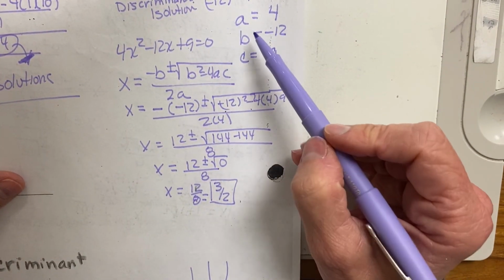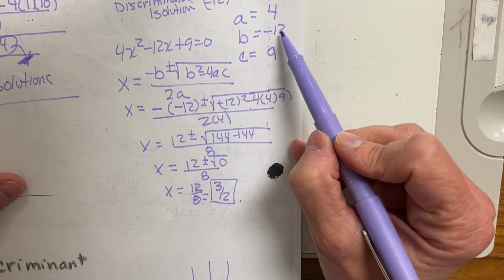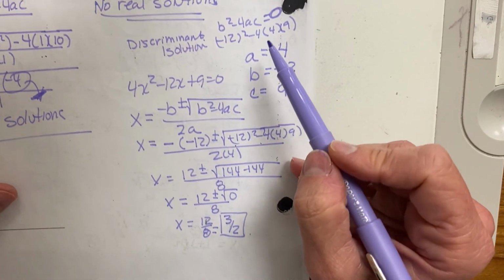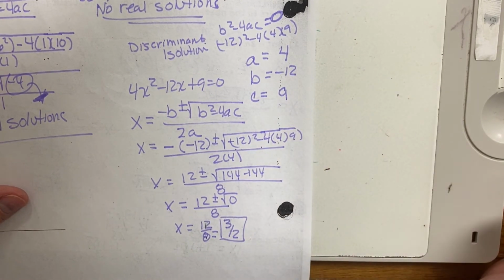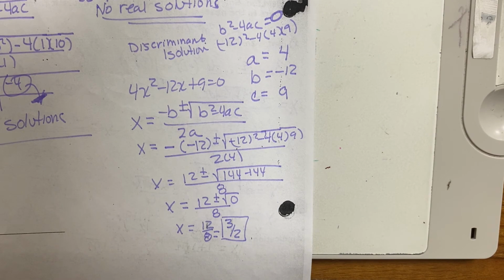When you plug that in, you have a is equal to 4, b equals negative 12, and c is equal to 9. And so you should find that you have one solution on that one. And so that's because b squared minus 4ac is equal to 0.